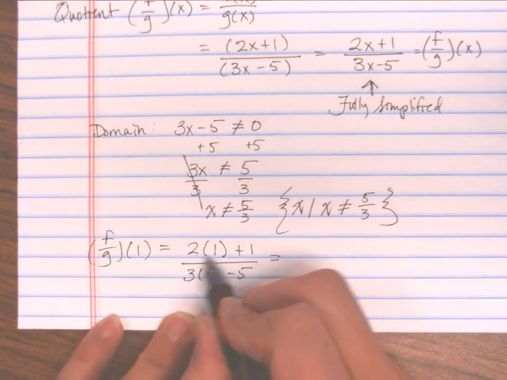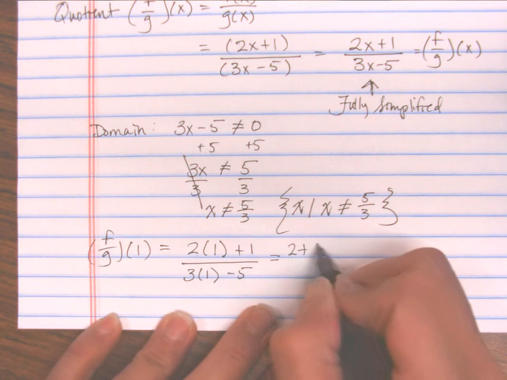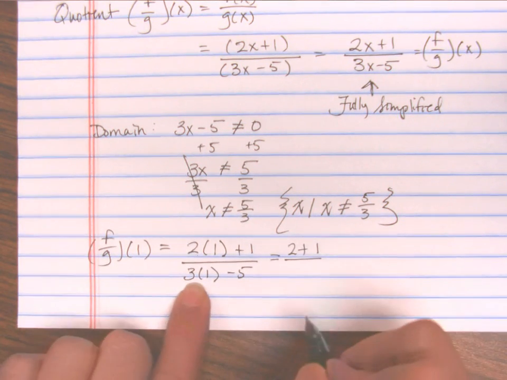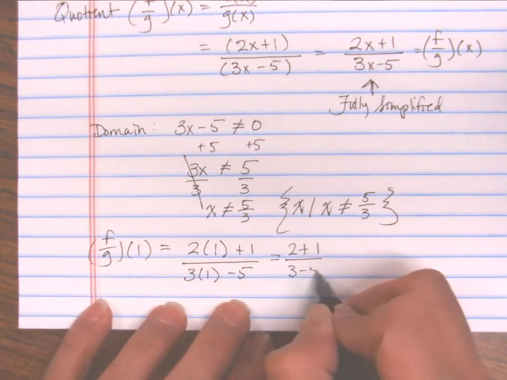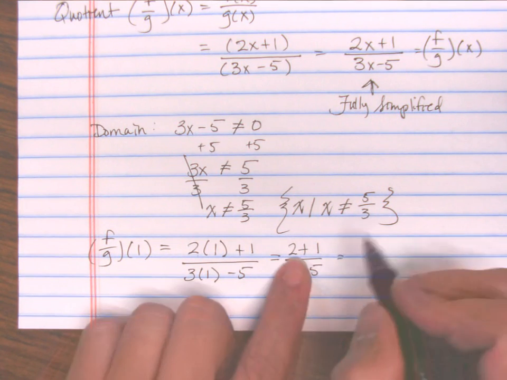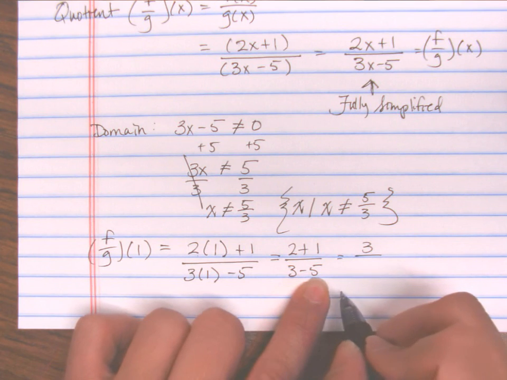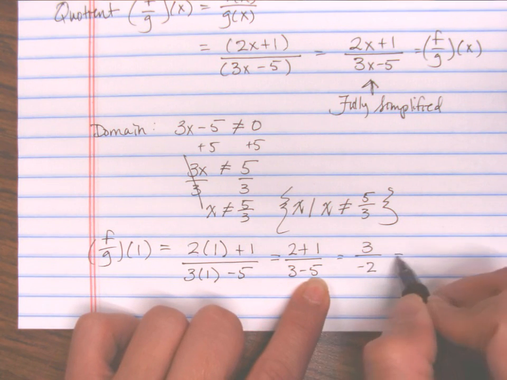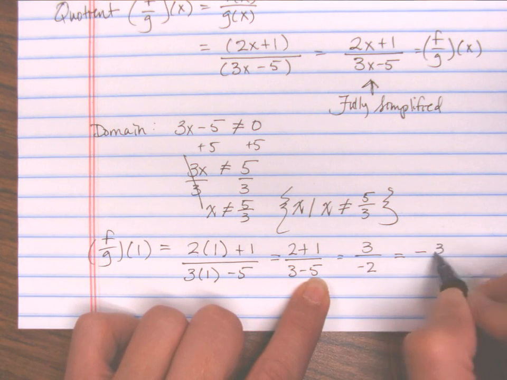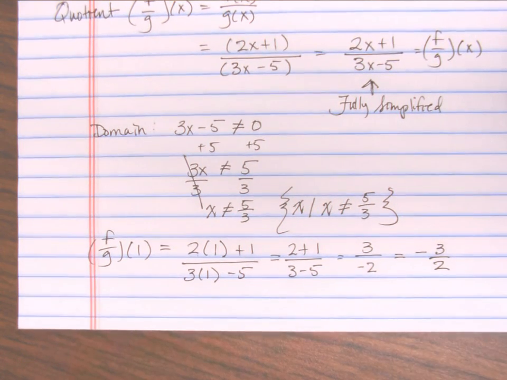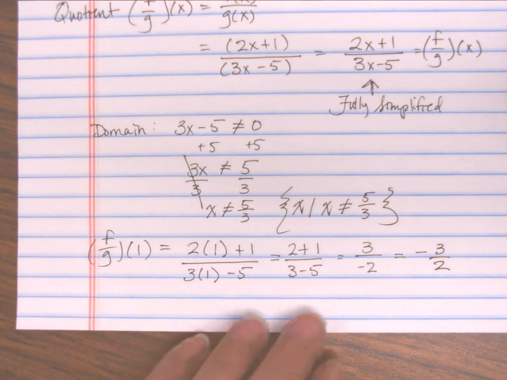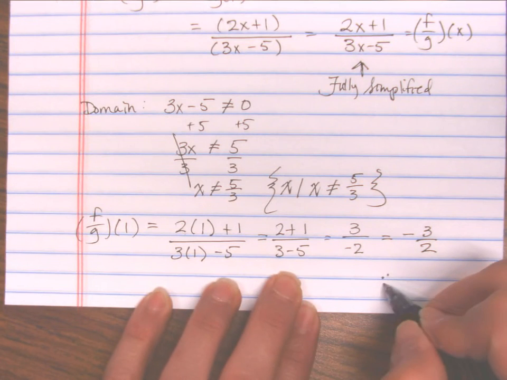Okay, 2 times 1 is 2, so I'm at 2 plus 1 in the numerator. 3 times 1 is 3, so I've got 3 minus 5 in the denominator. 2 plus 1 is 3. 3 minus 5 is negative 2, so I'm at negative 3/2. And I'm done.